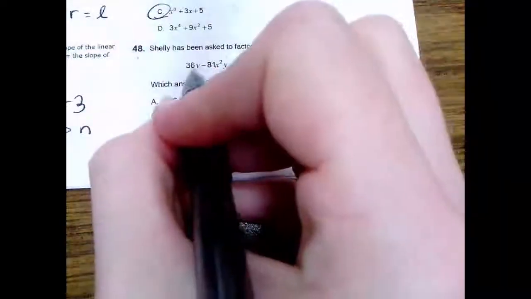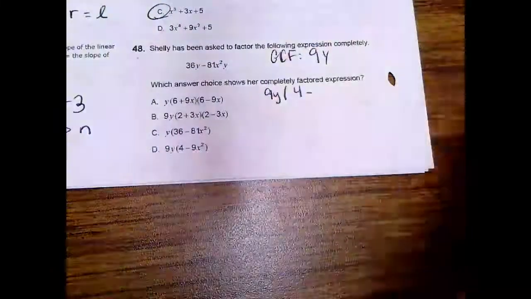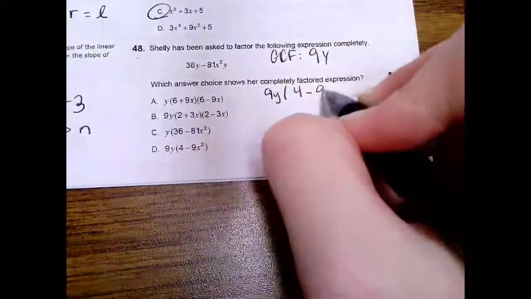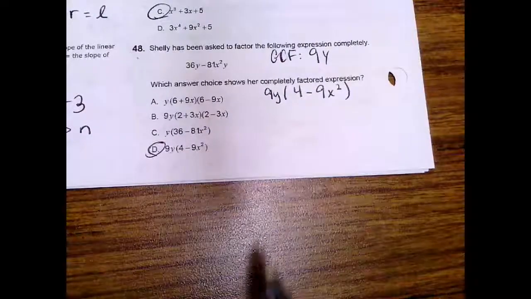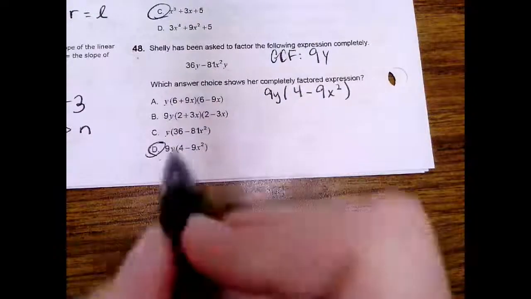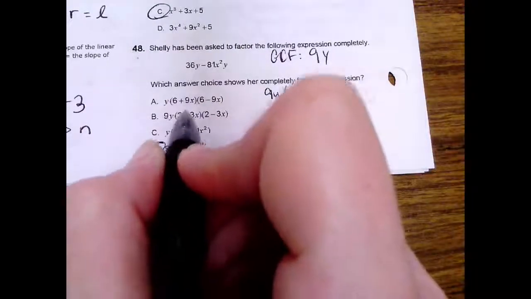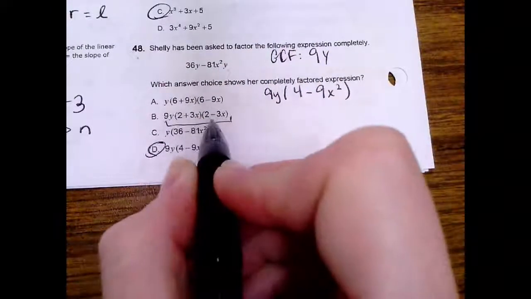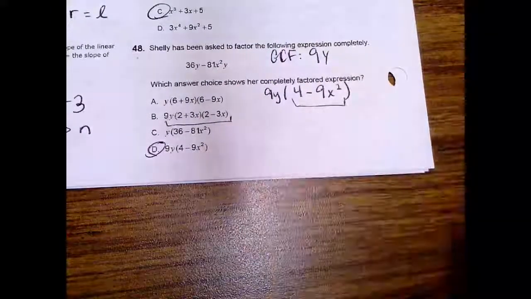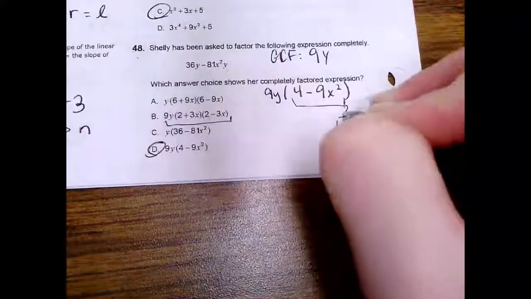And I'm also going to leave these. So 36y divided by 9y is 4. 81x squared y divided by 9y is 9x squared. So D, 9y times 4 minus 9x squared. Actually, we can factor this. We might be able to factor this further. Take a peek here. 2 plus 3x times 2 minus 3x will get you 4 minus 9x squared, and we can check that by doing our box method.